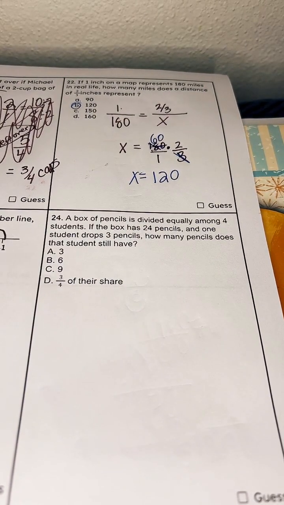All right. A box of pencils is divided equally among 4 students. If the box has 24 pencils and one student drops 3 pencils, how many pencils does the student still have? A.